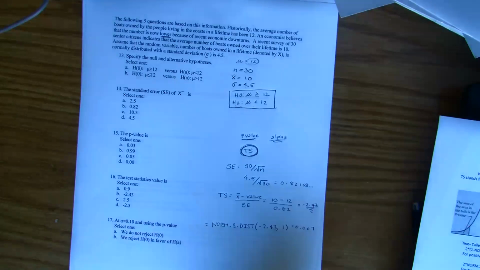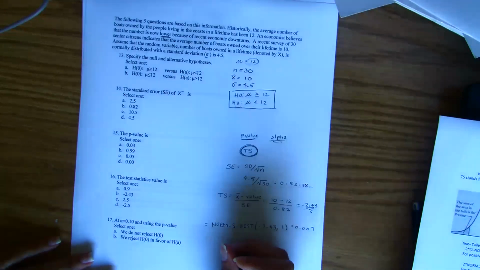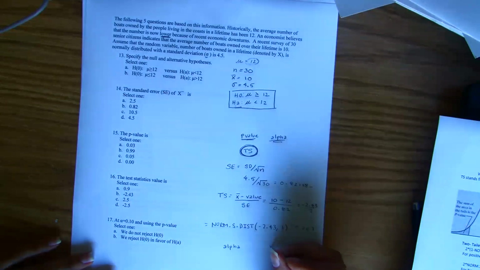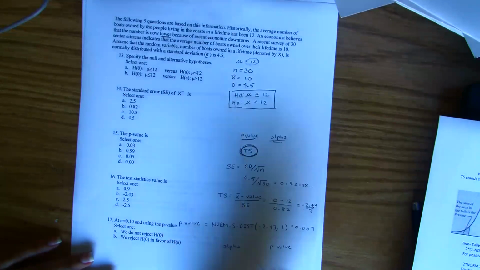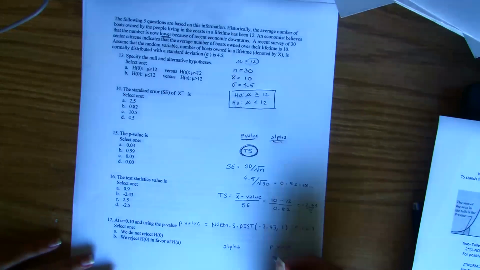And then whenever we compare the two values, because we're trying to determine if we reject or do not reject our null hypothesis, we need our alpha and our p-value, right? This is our p-value, which we just calculated. So our p-value is 0.007.